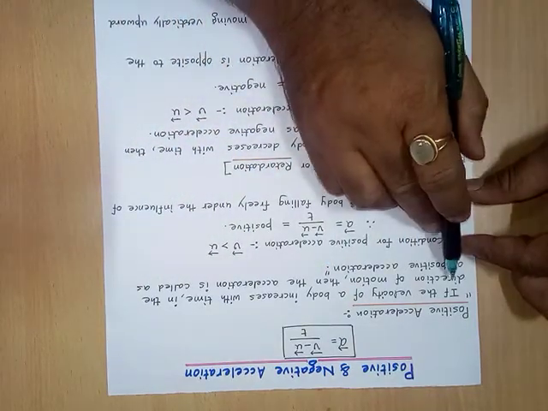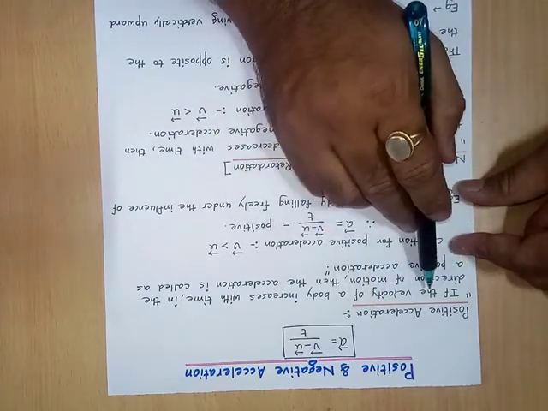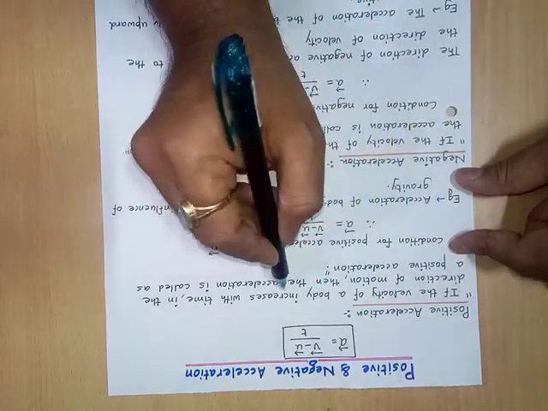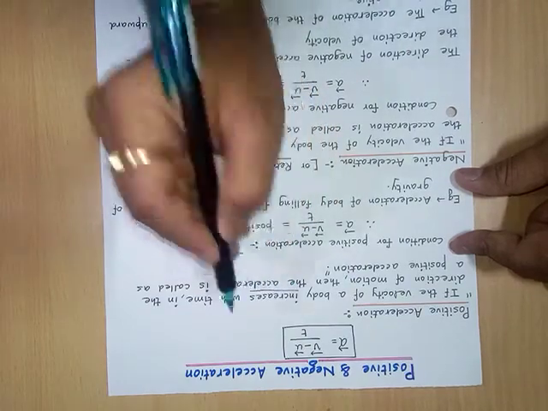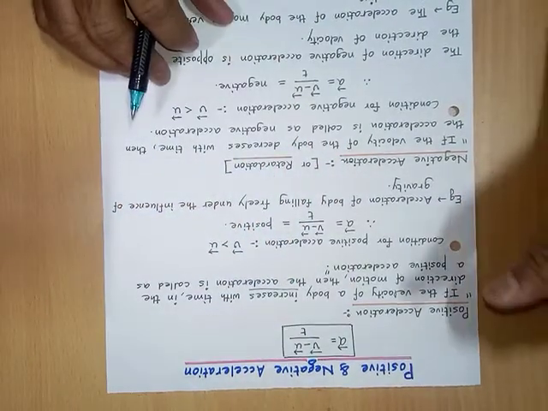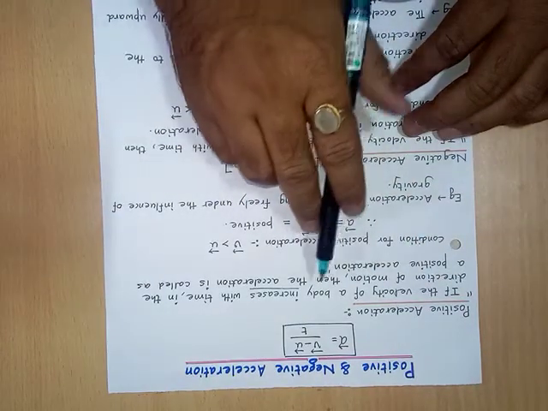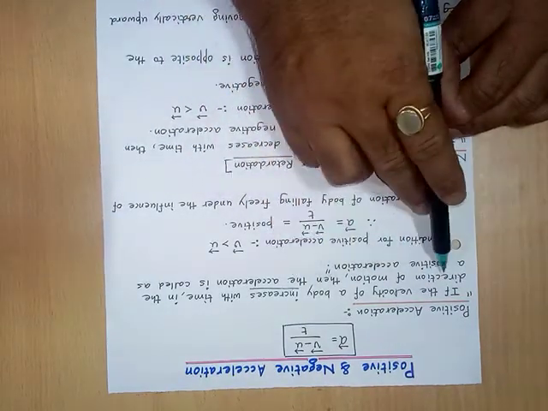Here the velocity of the body increases, that means the initial velocity is less and the final velocity is more, but this increment in the velocity is in the direction of the motion.